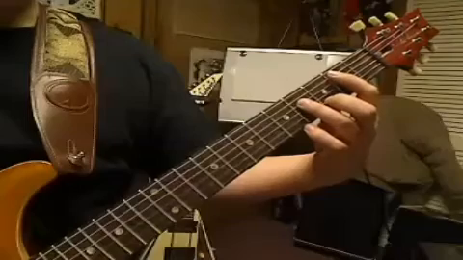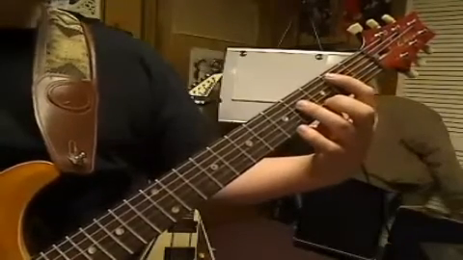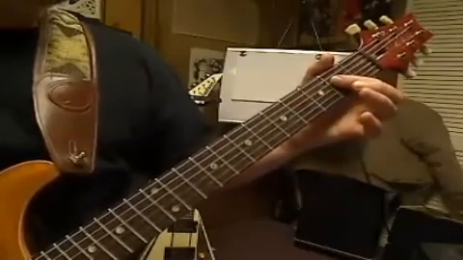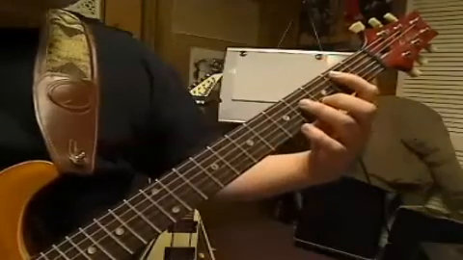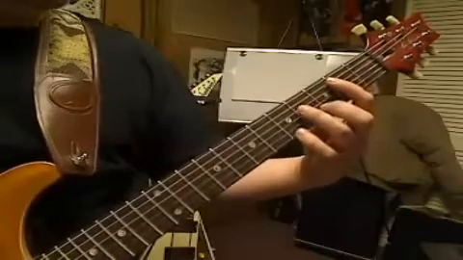So here would be our B. A, whole step up to B. But let's start from here. A, B. B to C is a half step, so we go up a half step to C.